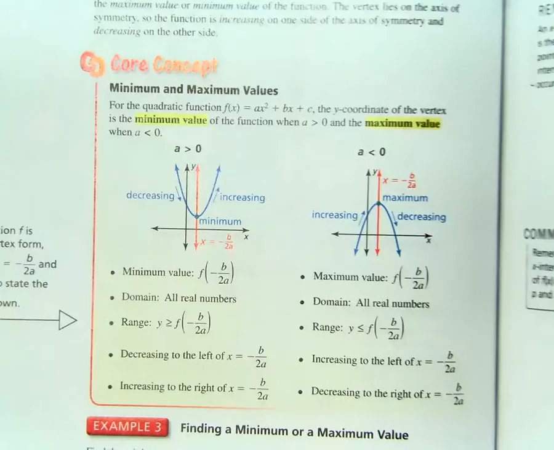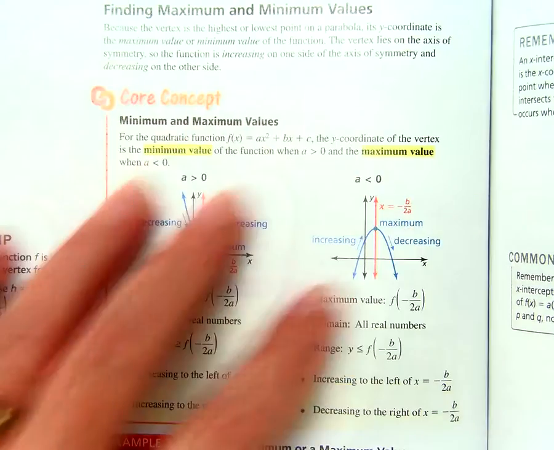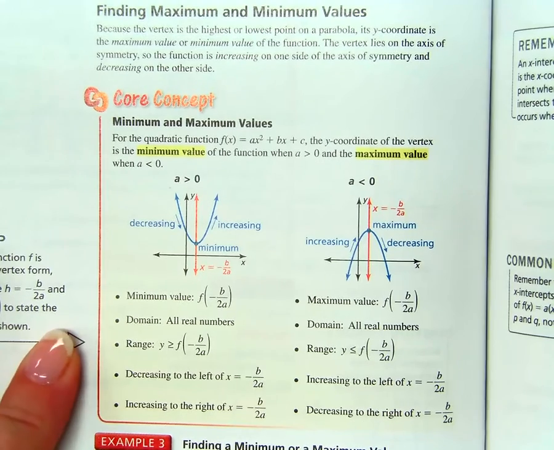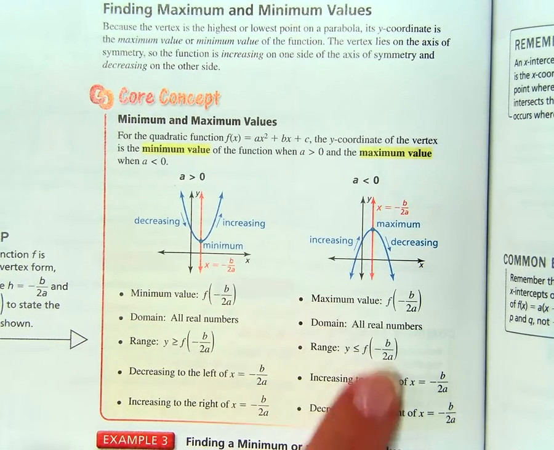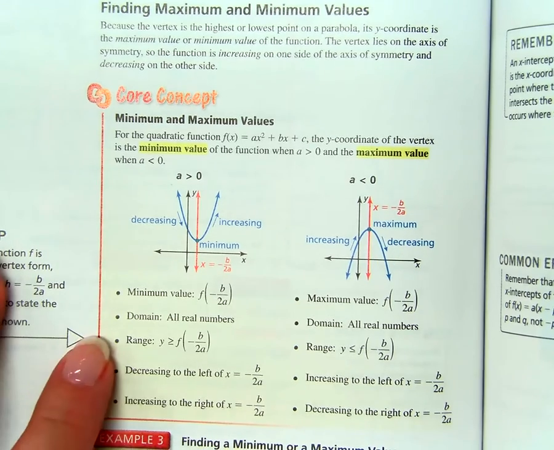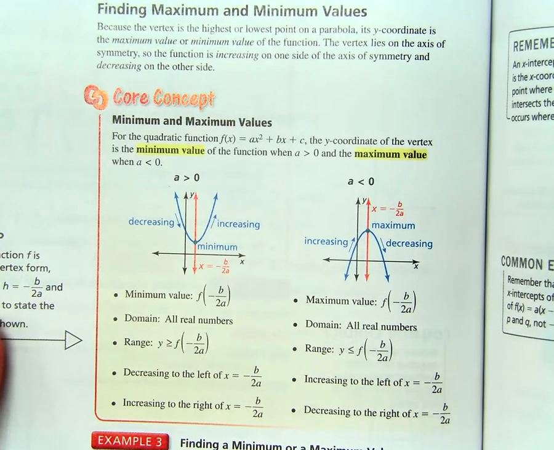Okay? Again, like I told you last time, these core concept boxes in this particular section are really good. They have all the formulas, all of these things that you might need right at a moment's notice. You can just look at these core concept boxes.